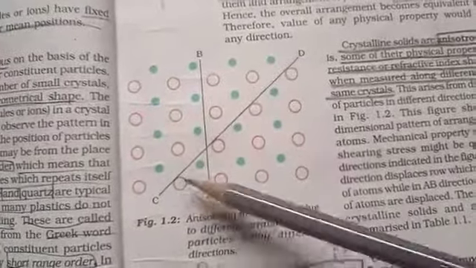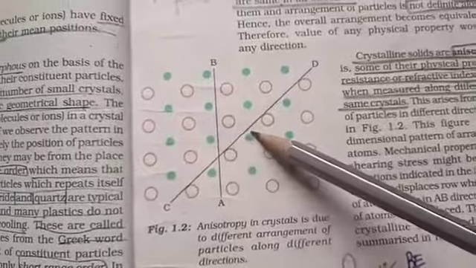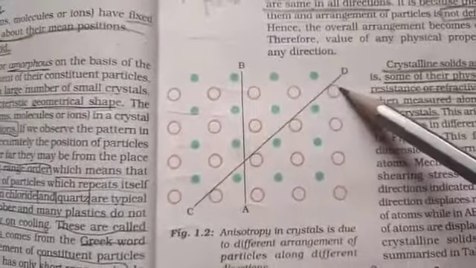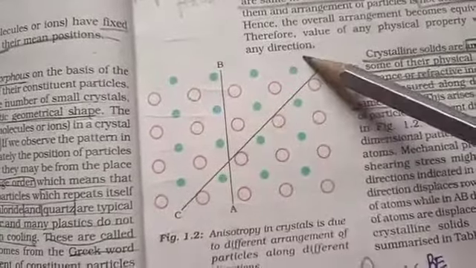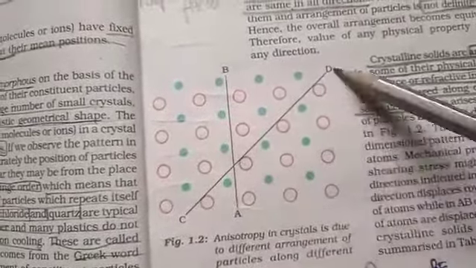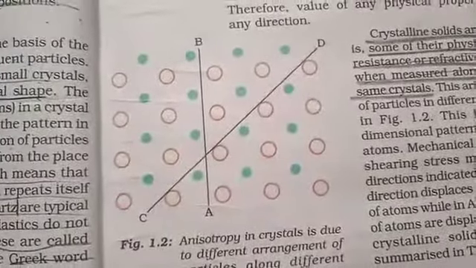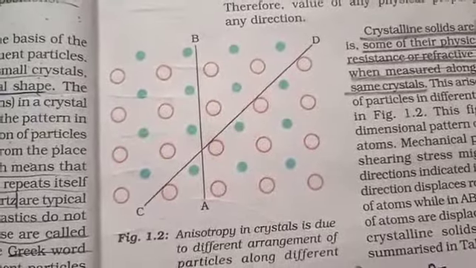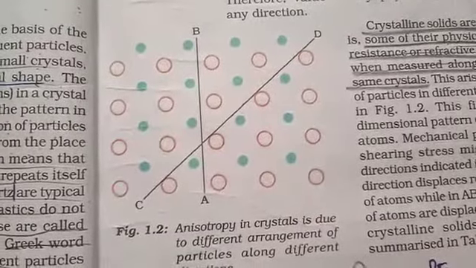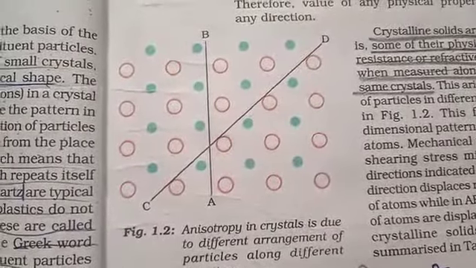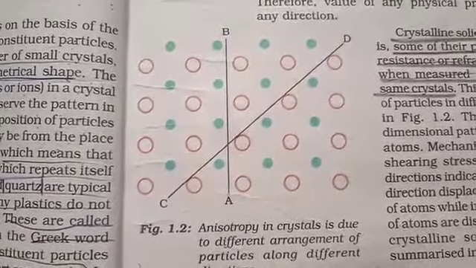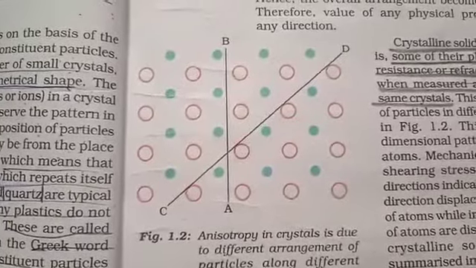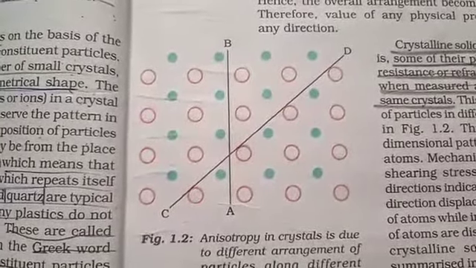If you see red, blue, again red, blue, red, blue, red, right? So yes, in the same way from the upper side, if you see, you have different properties in all different directions, and hence it is called anisotropic, right? So my amorphous solids are going to be isotropic and my crystalline solids are going to be anisotropic. So let us have a quick look at the difference between amorphous and crystalline solids.